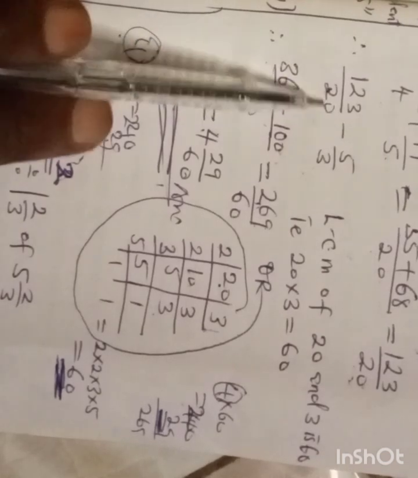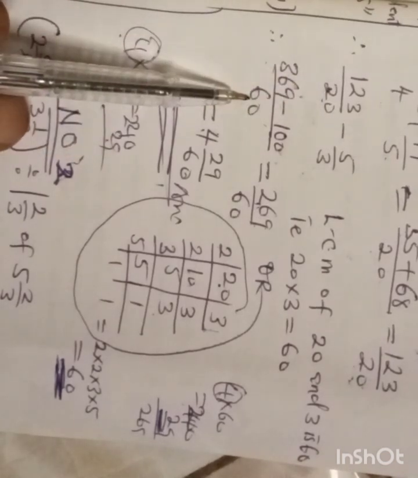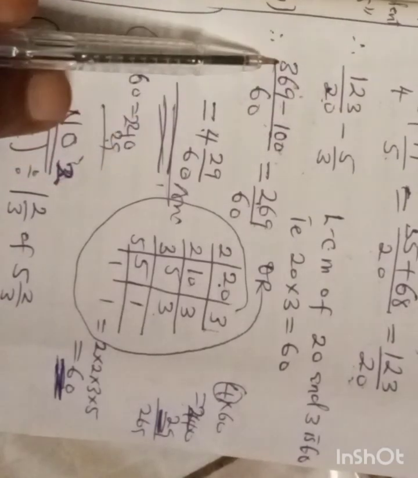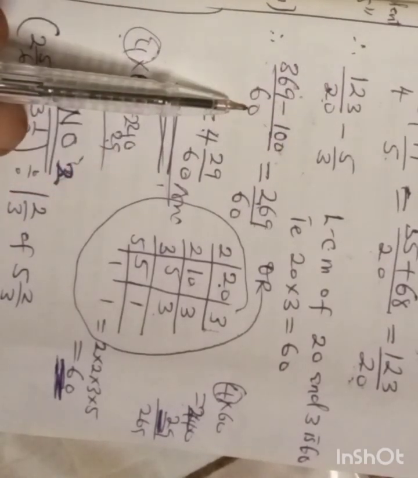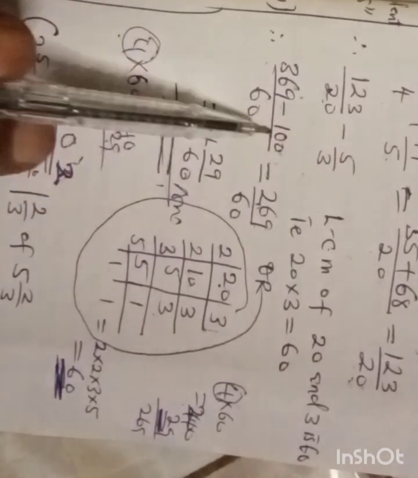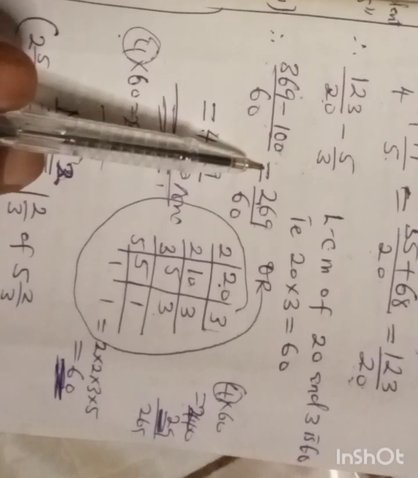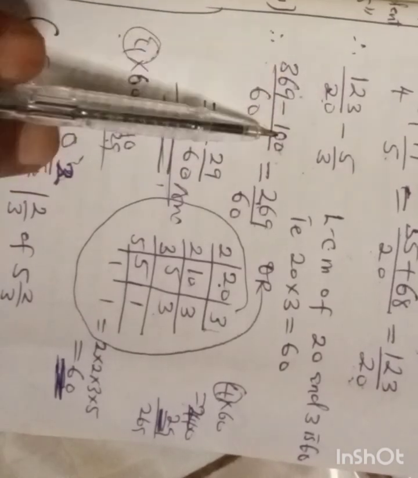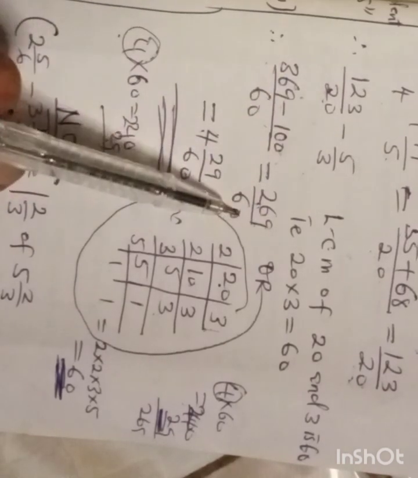How do we get this one? 20 goes into 60, gives us 3. 3 times 123 gives us 369. Minus, this minus that is here. 3 goes into 60, gives 20. So 20 times 5 gives us 100. When we subtract this from this, it gives you 269 over 60.